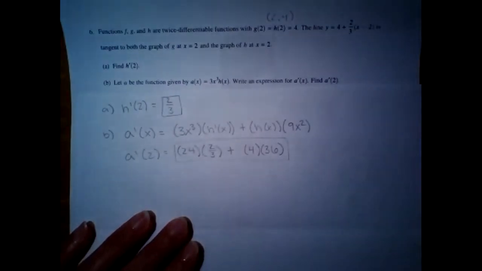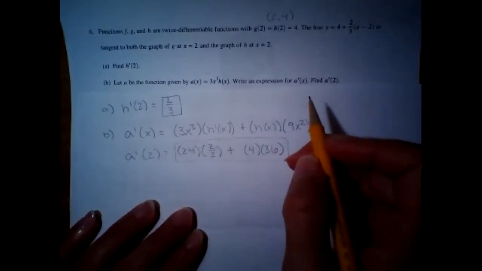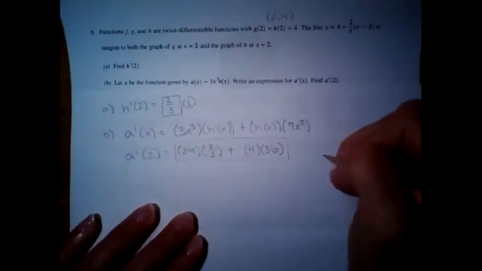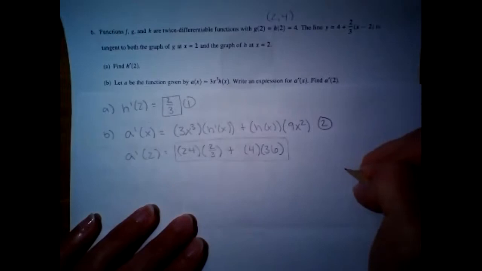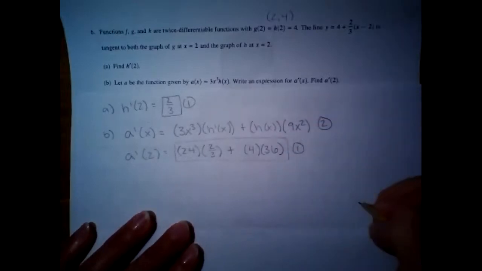All right, so parts A and B were actually not too bad. The rest of this is going to be a little crazy. So here, let me tell you what the points were for this. You get a point for part A, you get 2 points for this derivative, and then you get a point for plugging in 2.